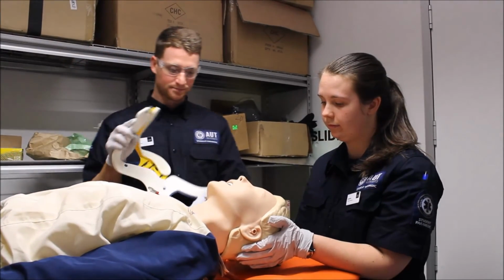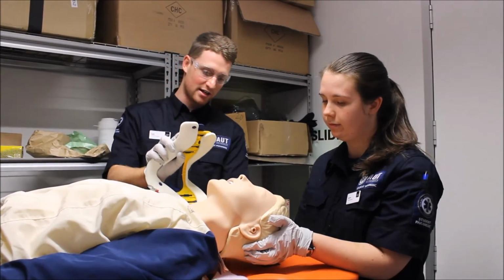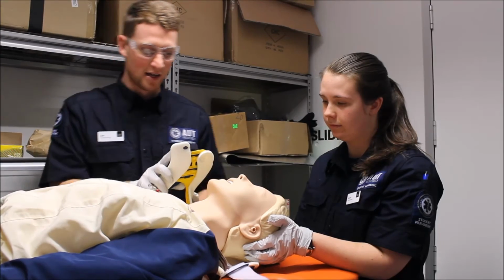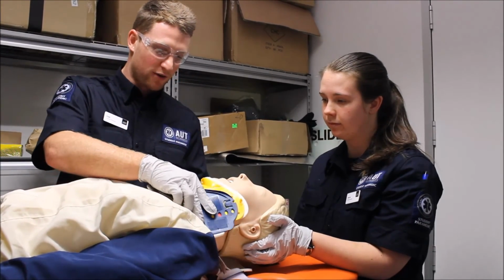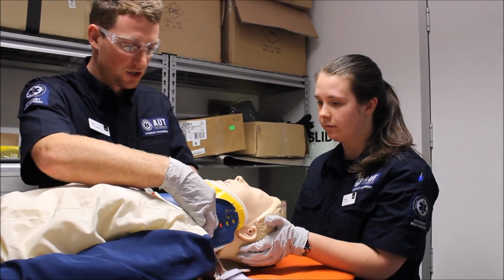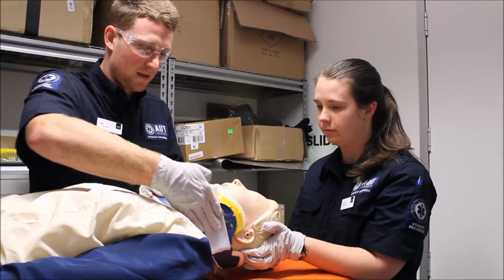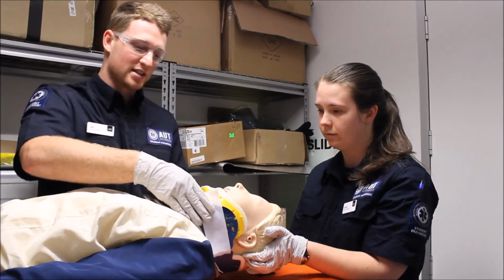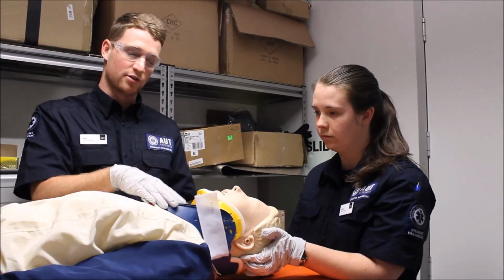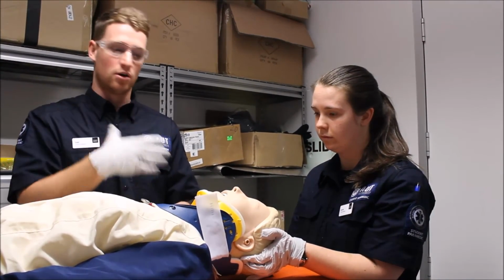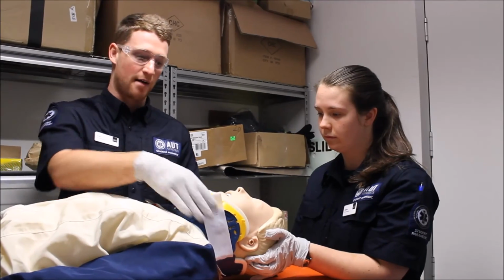So that looks good. Now what I'm going to do is just gently slide under. Yep, you're doing good there, Jasmine. Just hook the front yellow underneath his chin and then tighten. We can adjust the C-collar after we put it on, say it's not a good fit, too small or too long. We can take it off, readjust, and put back on.